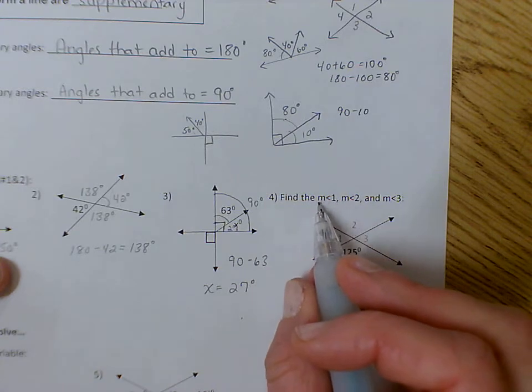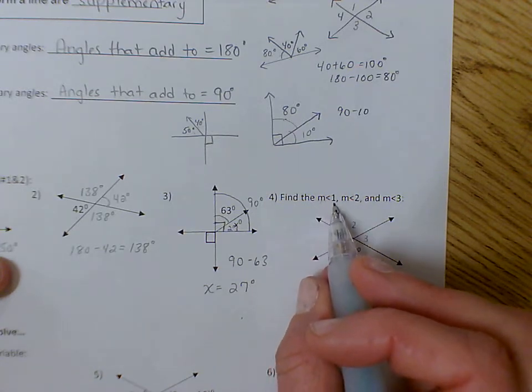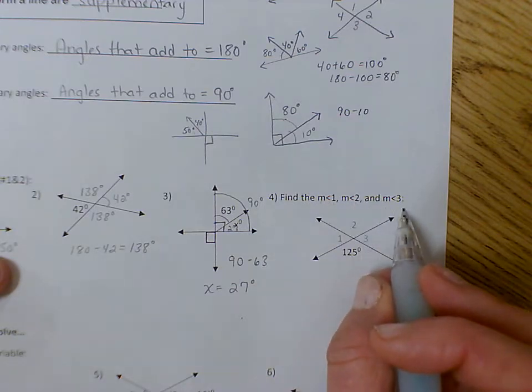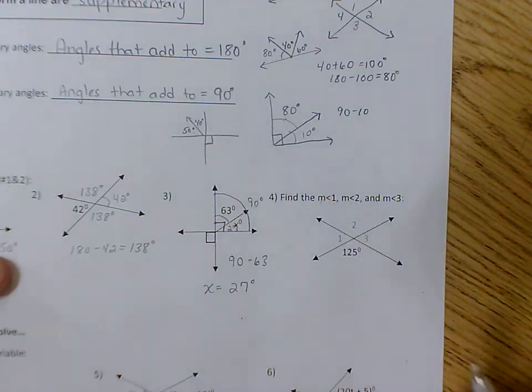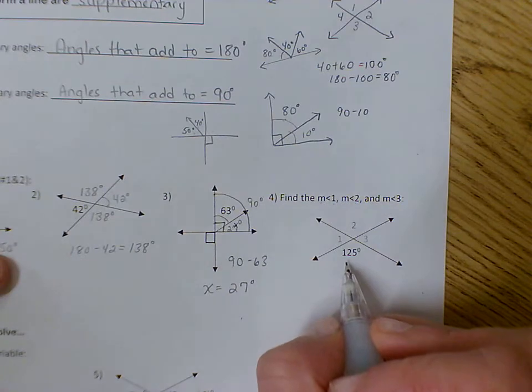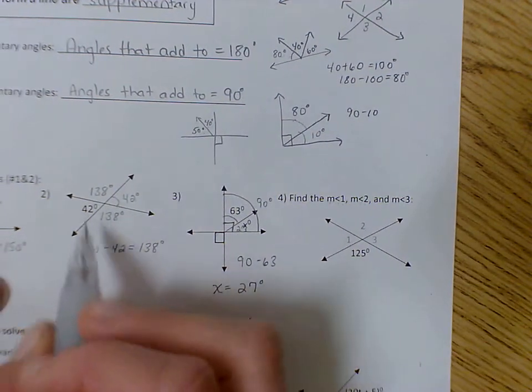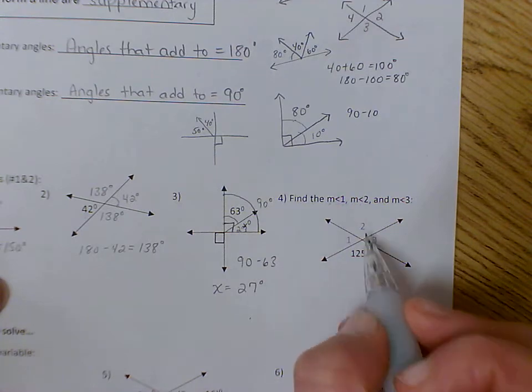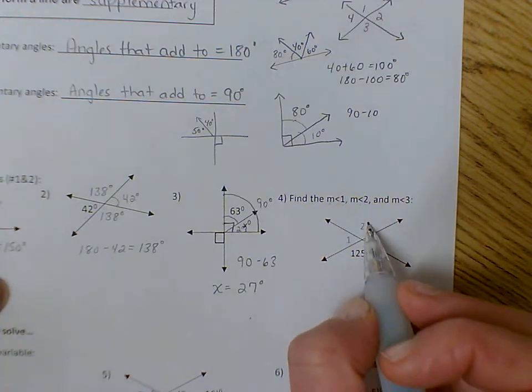So this is saying you're finding the measure of angle 1, the measure of angle 2, and the measure of angle 3. So we're just finding our missing angles here, okay? You can actually think about it exactly how we did this one. You have two lines crossing, so you know the opposite angles, the vertical angles, will be congruent.